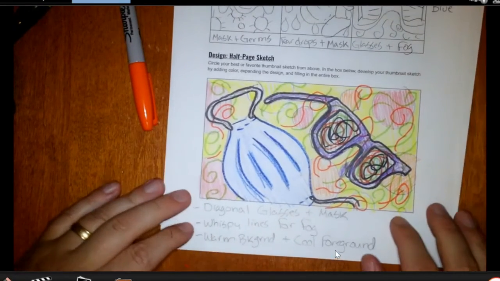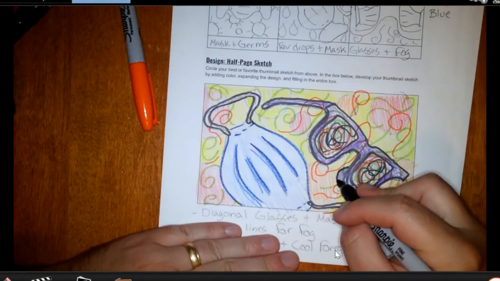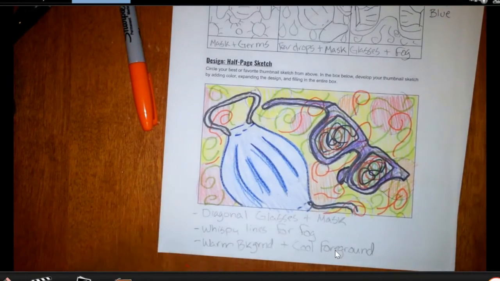Okay, so I think this is going to give me a really good place to begin when I start my final artwork. I have a good roadmap. I have a solid idea for what I want to do. I think I'm ready to move on to the next part of the assignment, which is to complete the final.